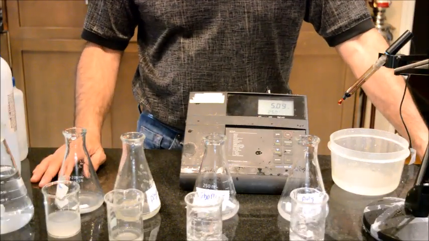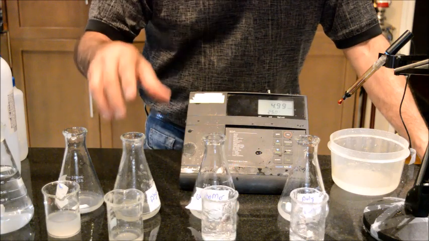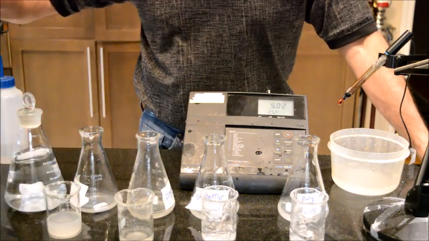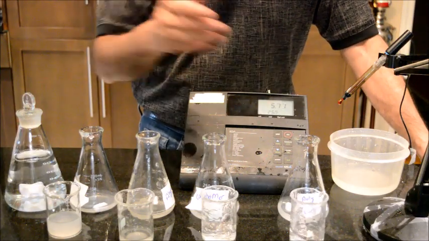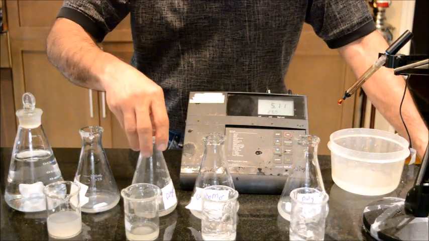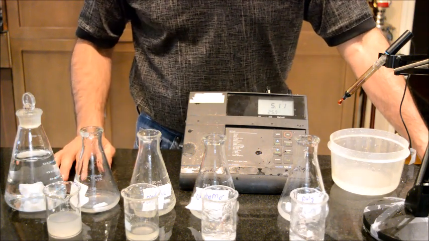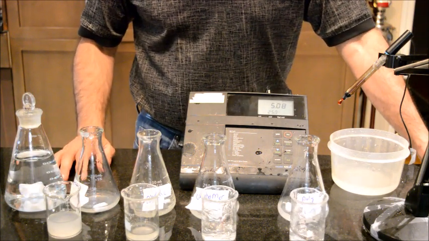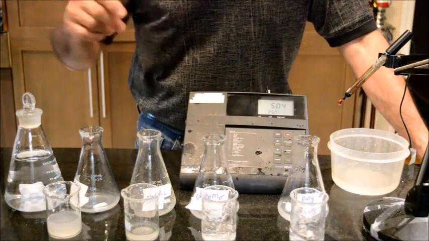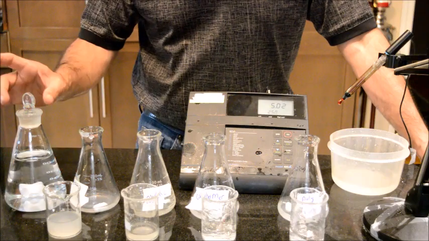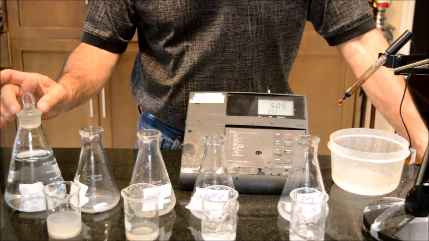Okay, so what I'm going to do next is to add simulated vaginal fluid into these beakers that contain the adjusted pH of these 4 different gelling agents, and you will see how these gelling agents will behave in the presence of the simulated vaginal fluid.